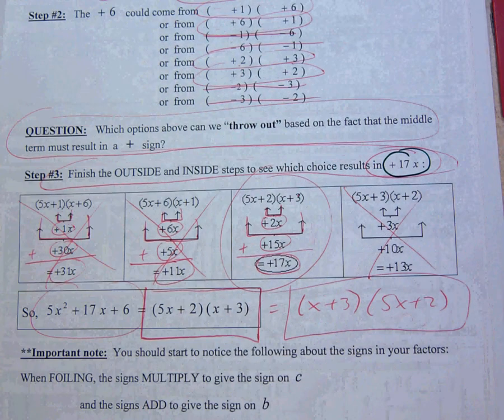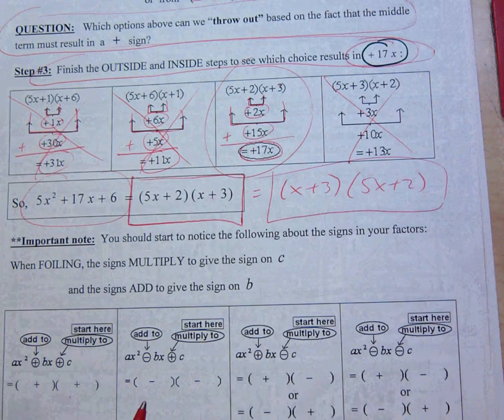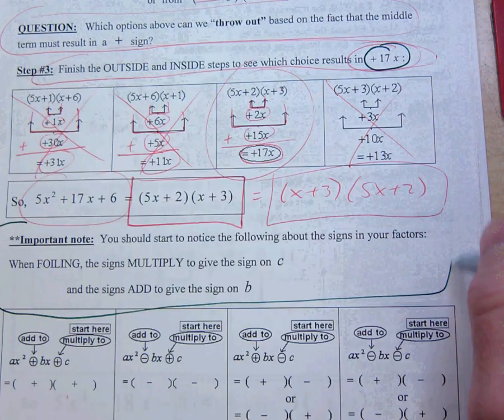All right, now, somebody needs to read this. Mike, can you read this? Mike P. Real important.